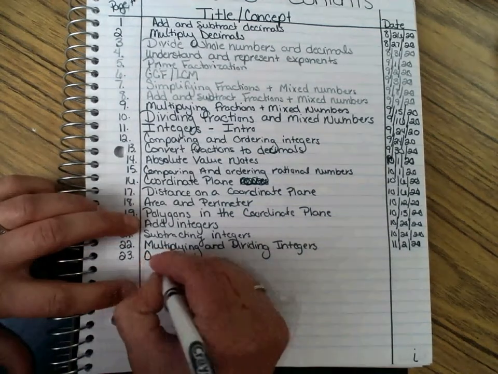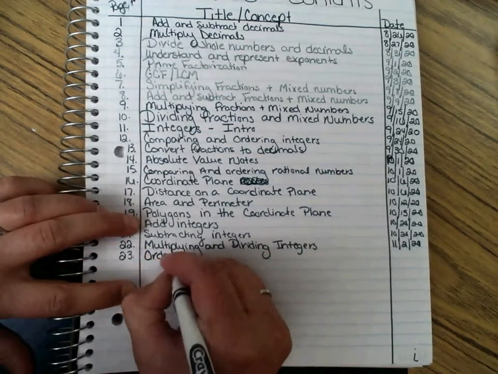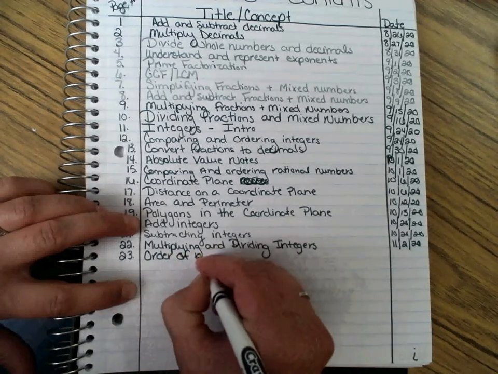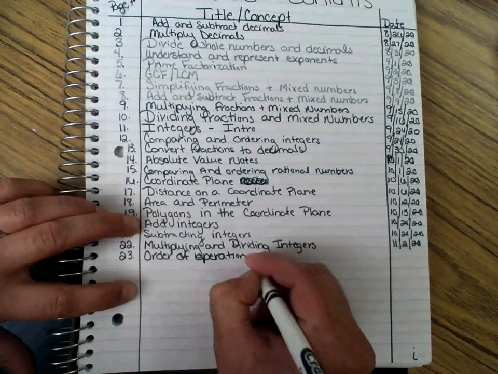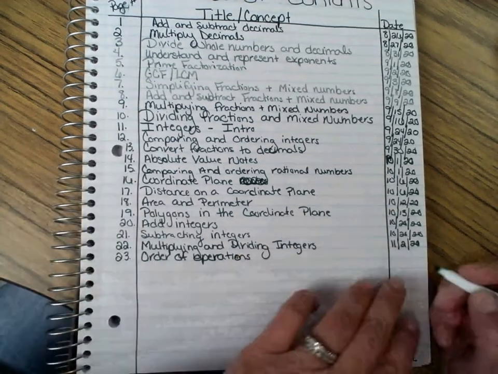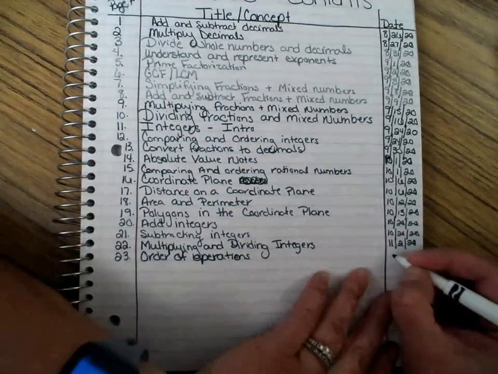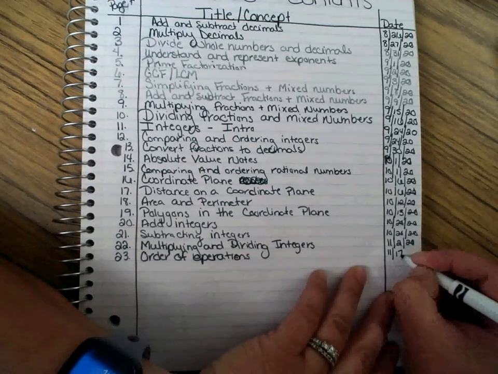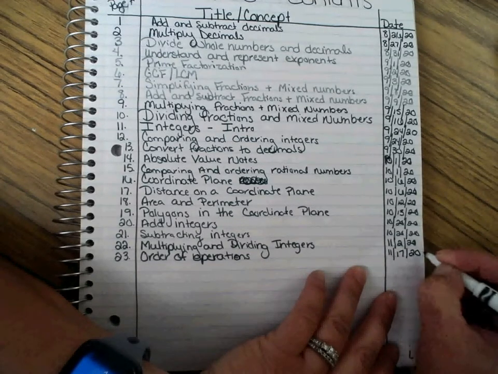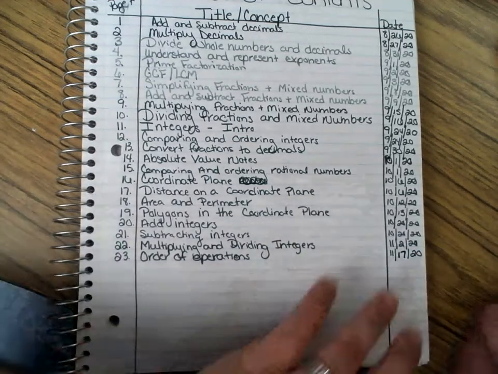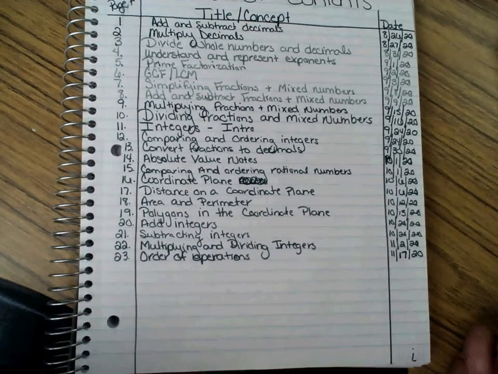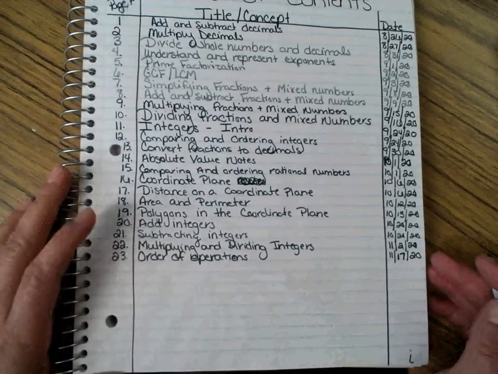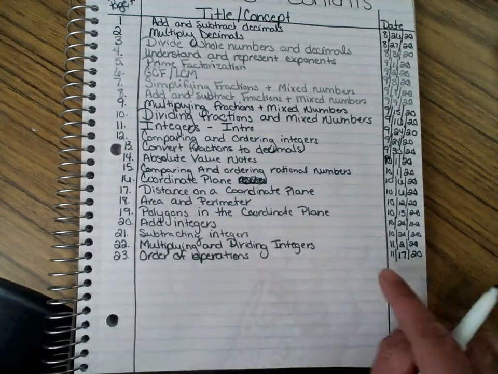We're going to take notes on the order of operations. This is the order of operations 6th grade edition. So you're going to be taking these on the 17th and the 18th of this week. Okay. So table of contents, page 23, order of operations, 11, 17 of 20.